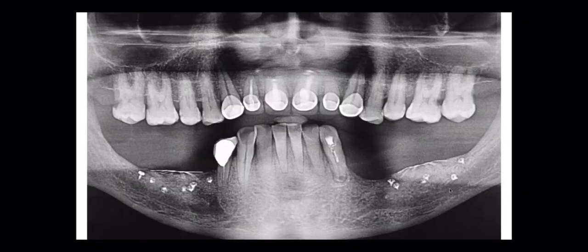So this is 9 months after. We can see that the bone we created in this area, we wanted to create bone here in the areas of 36 and 37 because on 35 there was no way to place an implant. 33 was to be extracted later on, so implant on 33, 34, 36, 37, and in this area we needed to place implant on number 45, 46, and 47.